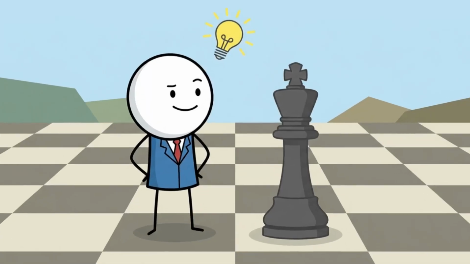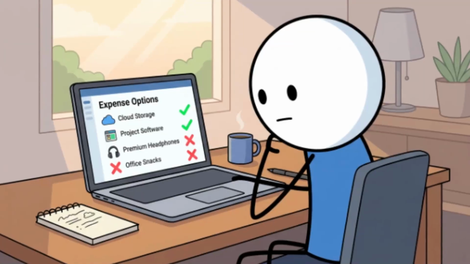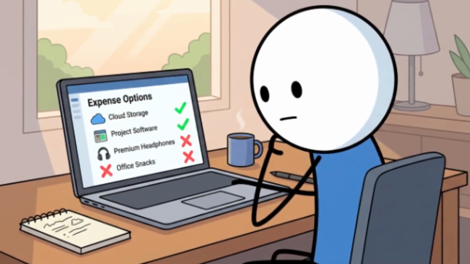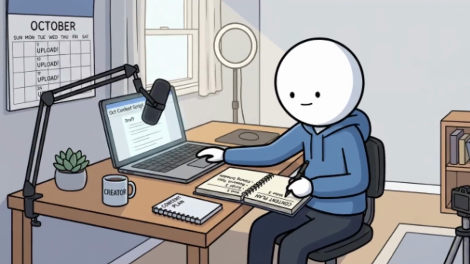Now you will be asked to sign in using your Spectrum account. Use the same login credentials that you use for your billing. This is important because it links your Spectrum subscription to your HBO Max access automatically.